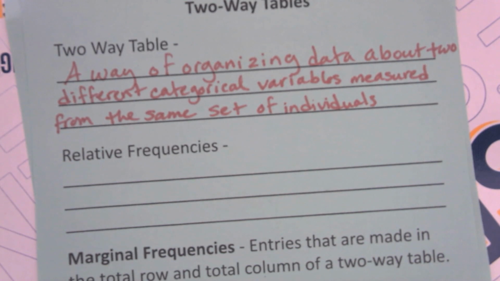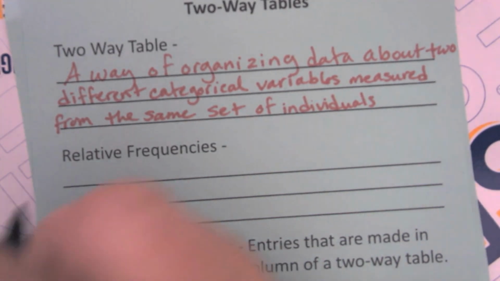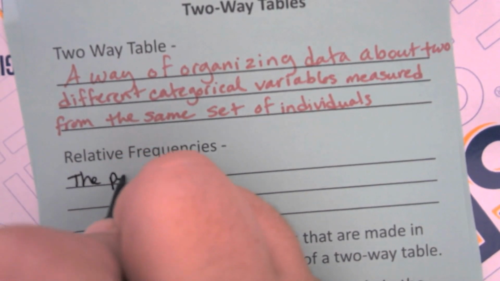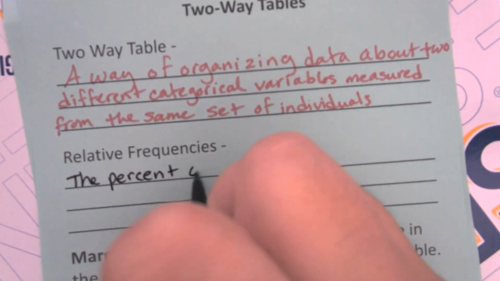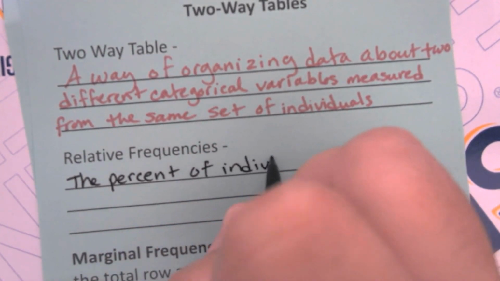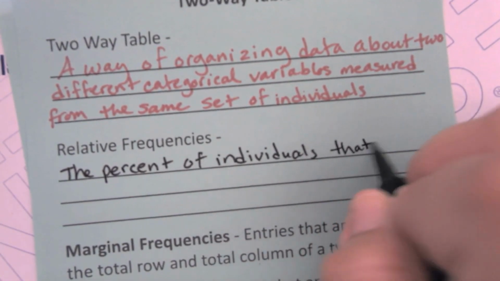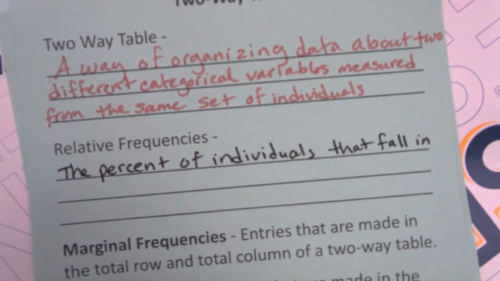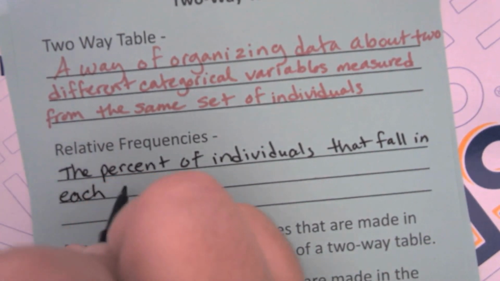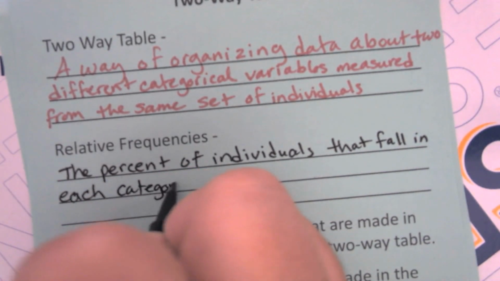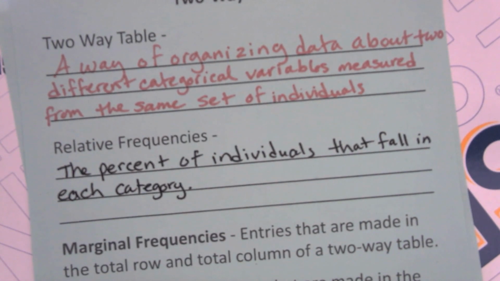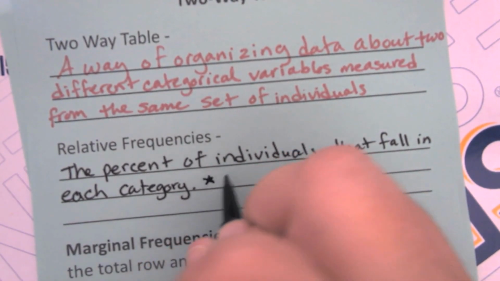Alright, so then we have relative frequencies, and we talked about them a little bit throughout our lesson, but a relative frequency is just a percent, so it's the percent of individuals that fall in each category. But what's important is that we write this percent as a decimal. So put a little star here, written as a decimal.